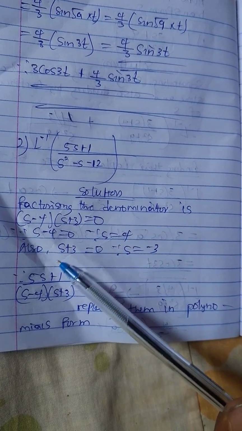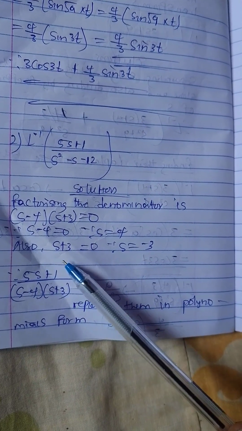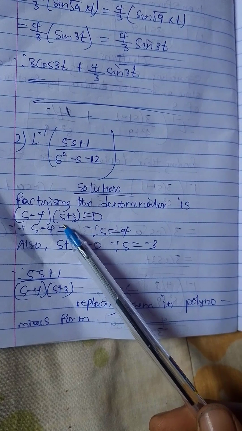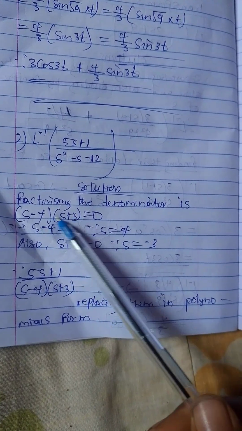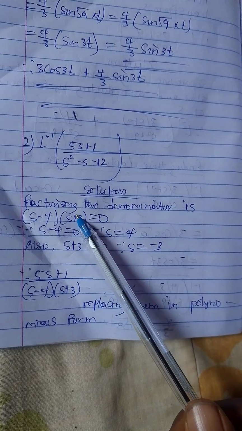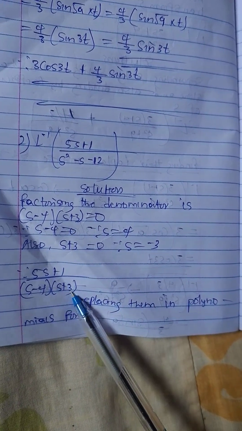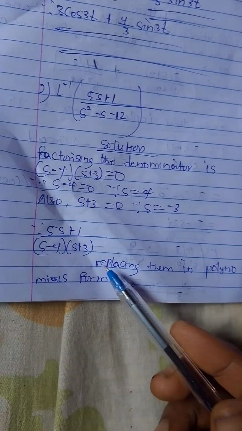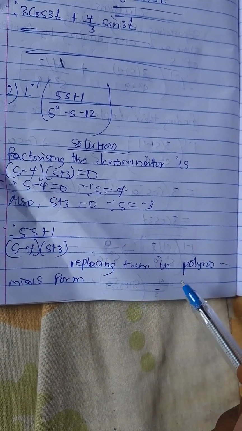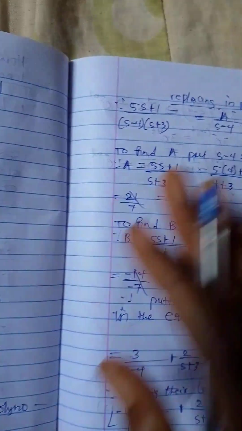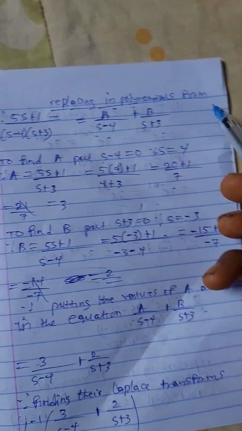So you check in these two factors, x plus 3 and x minus 4. Which one is the smallest? The smallest is x minus 4, then followed by the biggest, which is x plus 3. Okay, so arrange from the smallest to the biggest. Now after doing that, replace this equation in polynomial form.